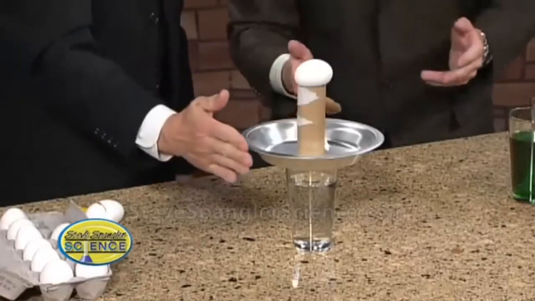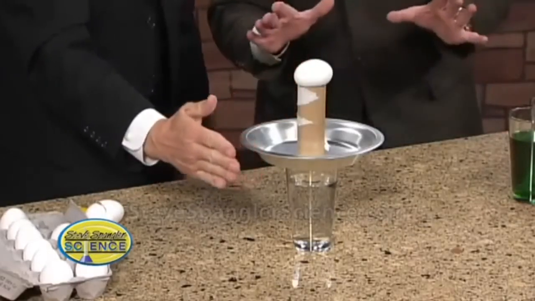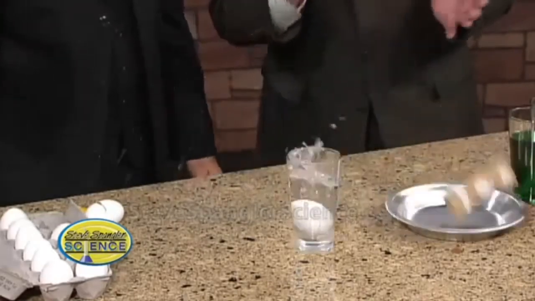Yeah, don't knock over the glass, but you're going to give it a little pop. Ready? Okay. Here we go. 3, 2, 1. Give it a pop. Oh! Nice. That was good.